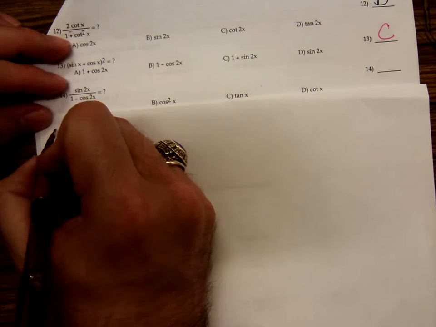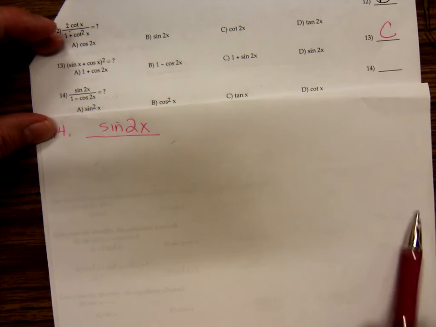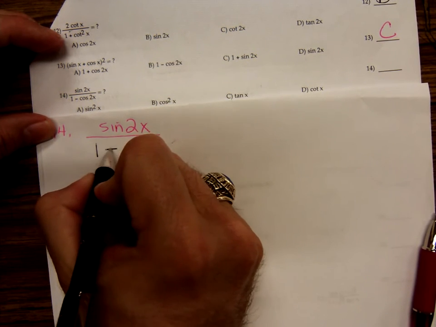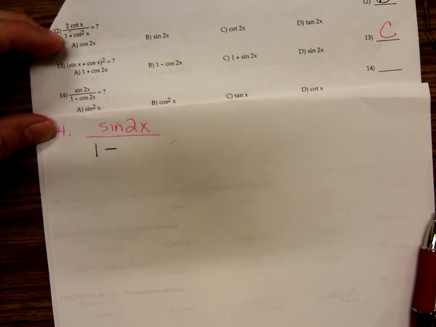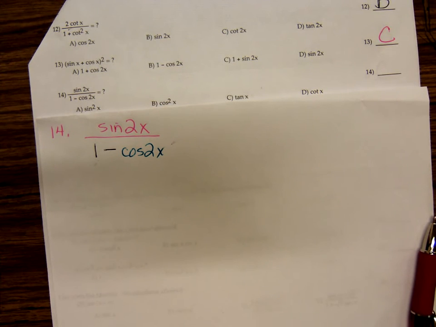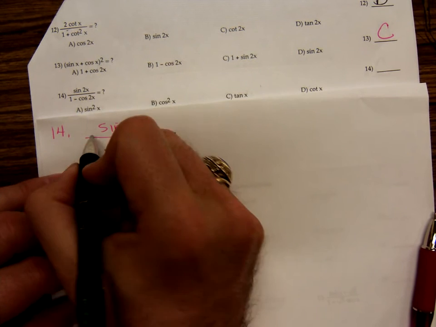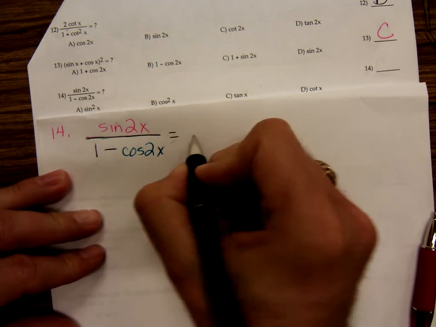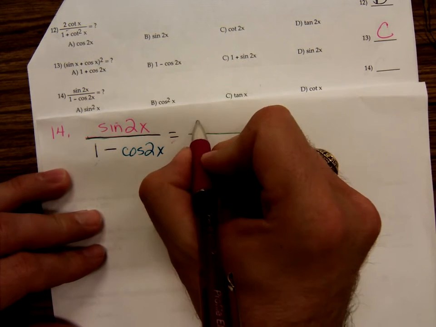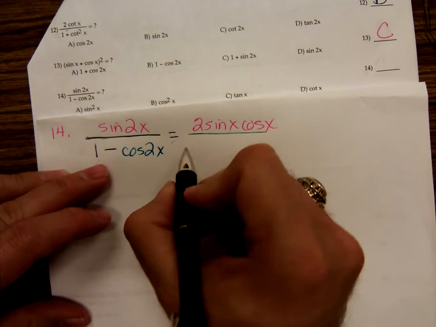Number 14. Sine 2x all over 1 minus cosine 2x. Okay. Let's see. Well, for the sine 2x, there are no other possibilities. I'm going to replace it with 2 sine x cosine x. And then we have a 1 minus.